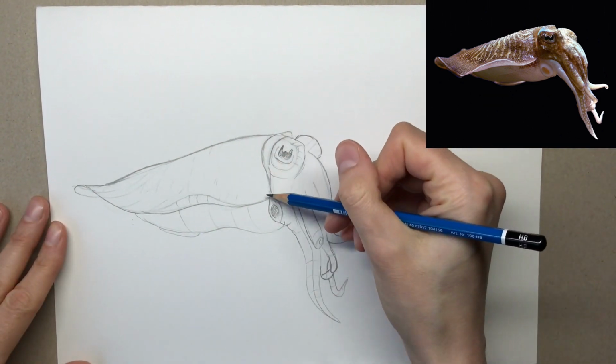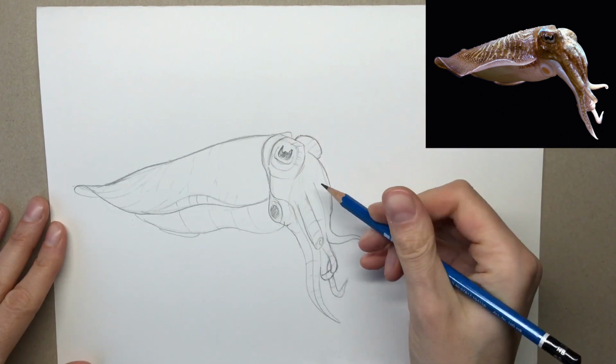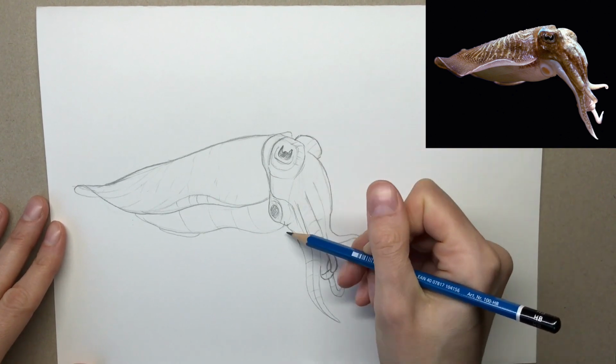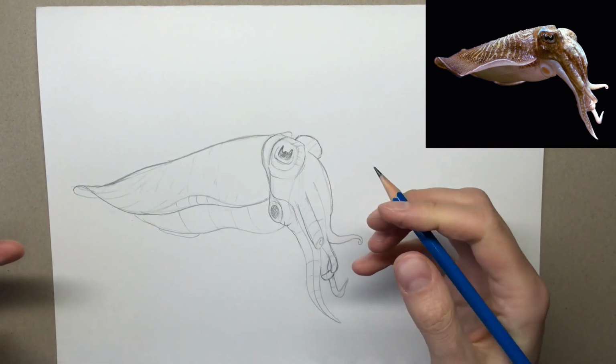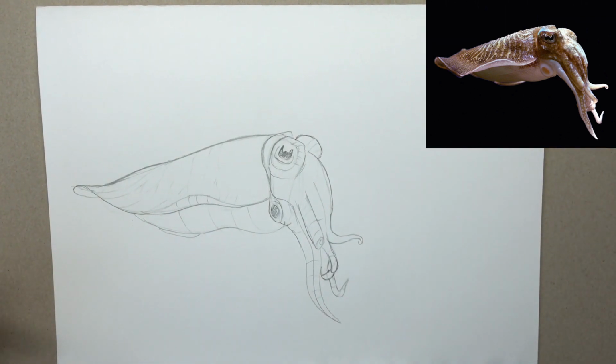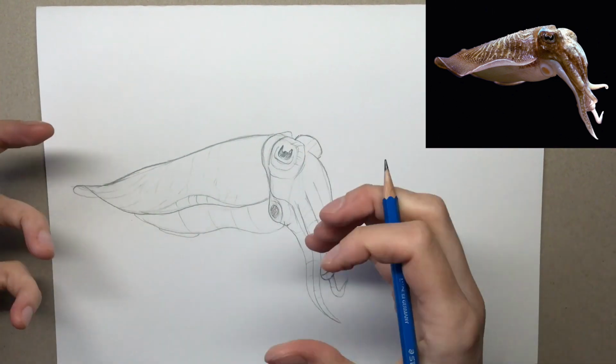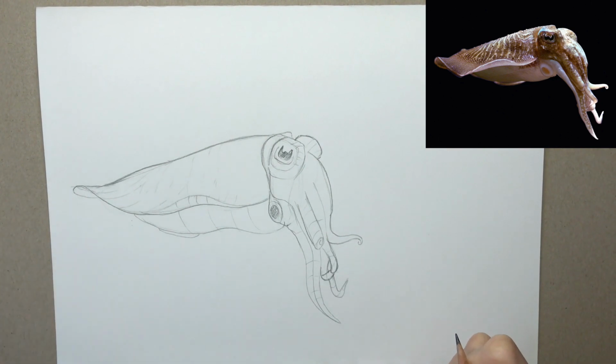So you saw me indicating that this part where the tendrils attach is probably also elliptical. You don't have to know the entire anatomy of the animal, but it's helpful to at least show how these volumes are attached to each other.